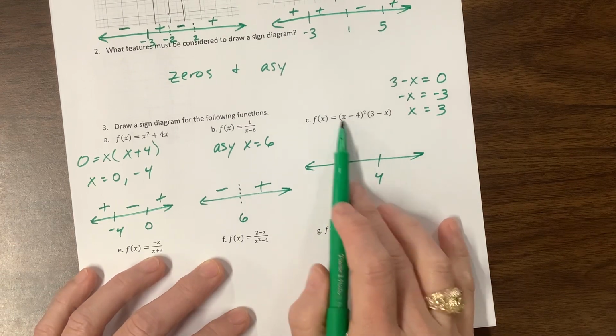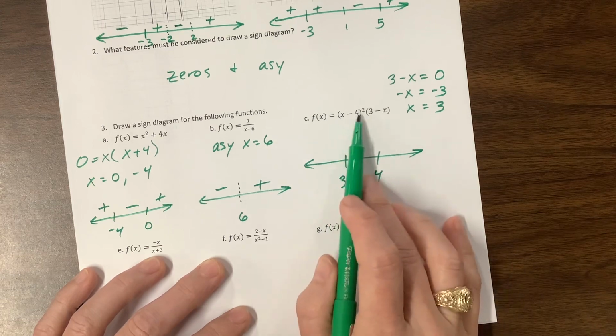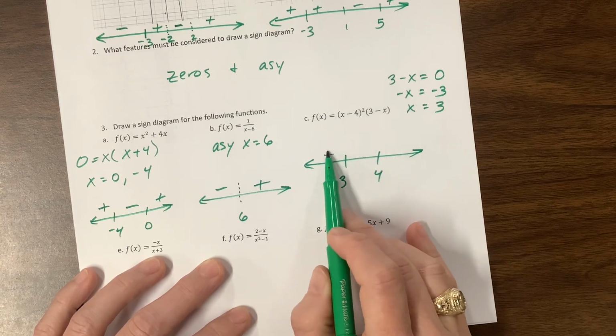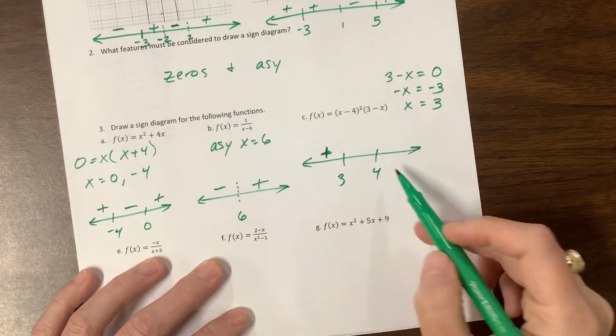So 0 gave me a negative, but then I square it, it becomes positive. 0 gives me a positive. This was a positive, and a positive is a positive. That's a positive sign. Okay, let's look over here.